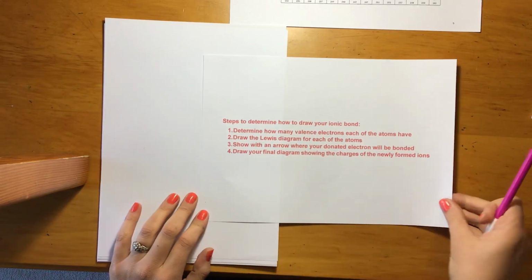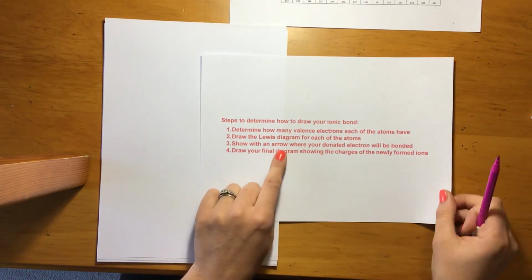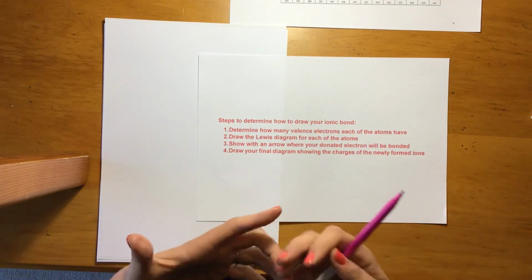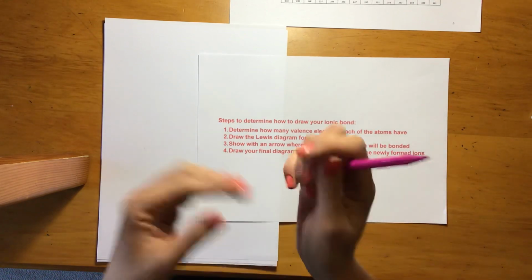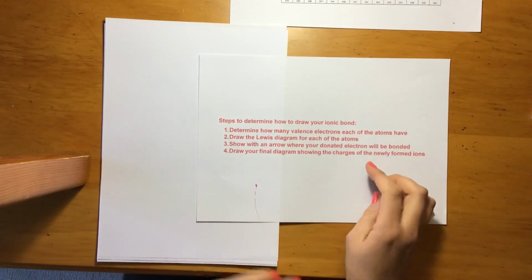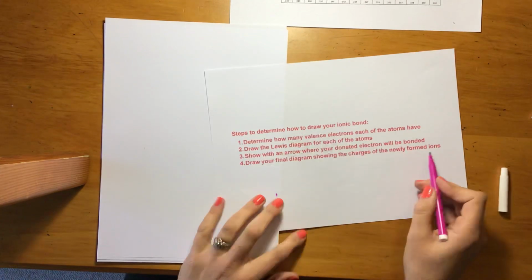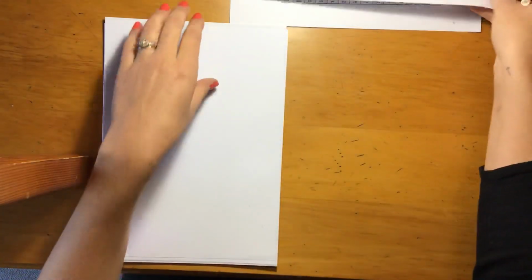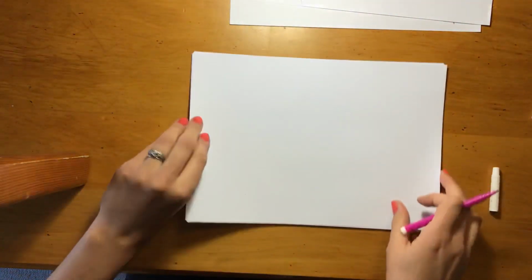The only difference here is you are going to use an arrow to show where the specific electron will go to, and your final drawing will have to be with charges as well. Let's look at an example.